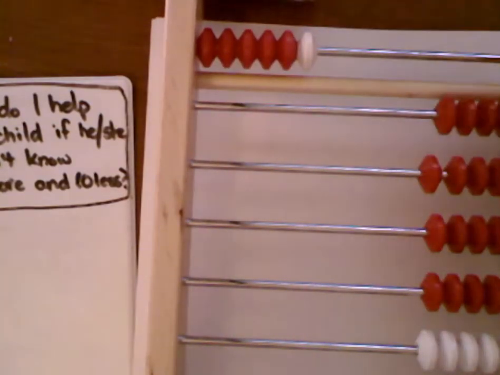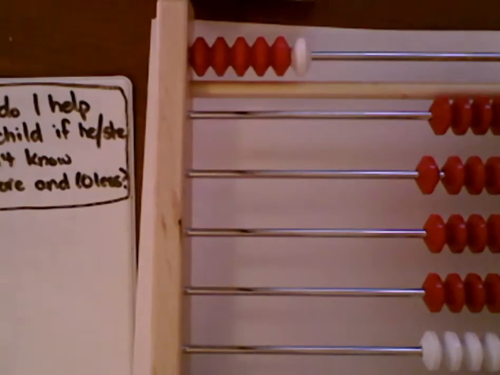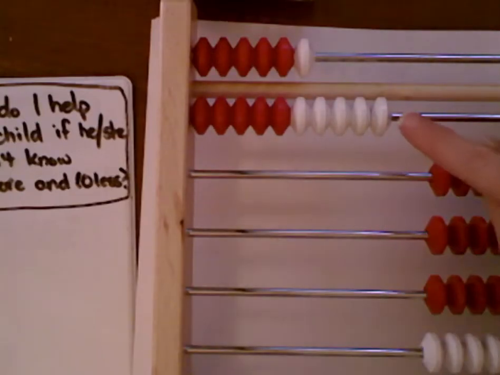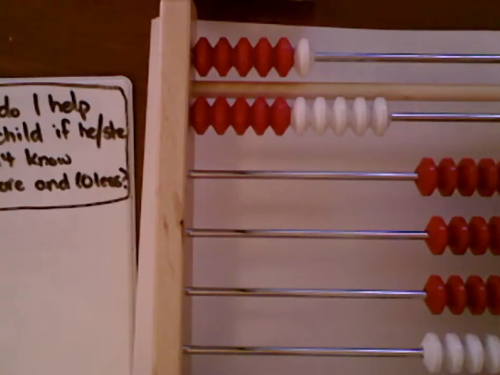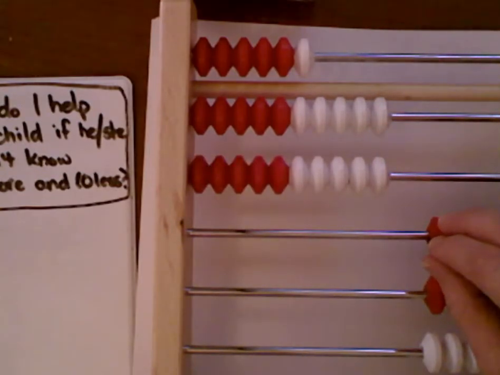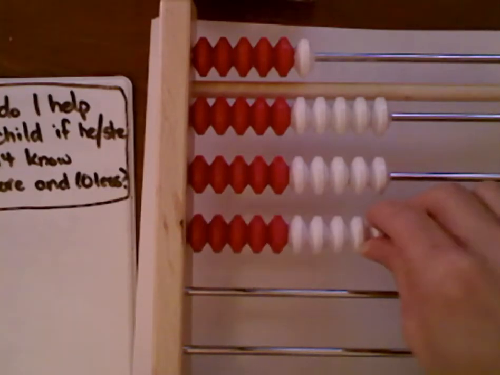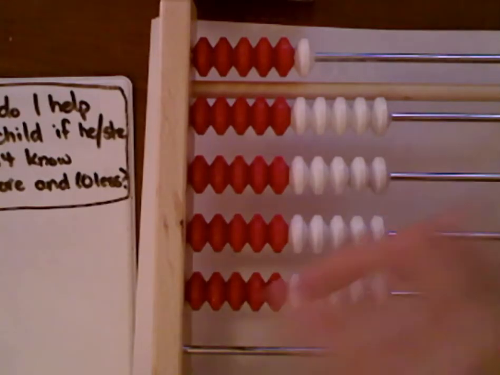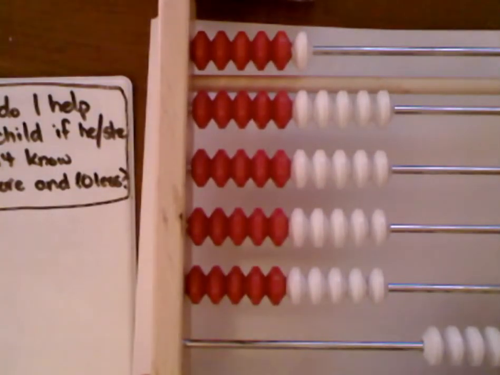Then I might start with this and say, how much do we have here? 6. Let's add a row of 10. How much do we have all together? 10, 6. We can use our say 10 counting and say this is 16. 10, 6. Now we have 2 10, 6, or 26. 3 10, 6, 4 10, 6. Visually, students see, as they're adding 10, that their ones has remained the same.